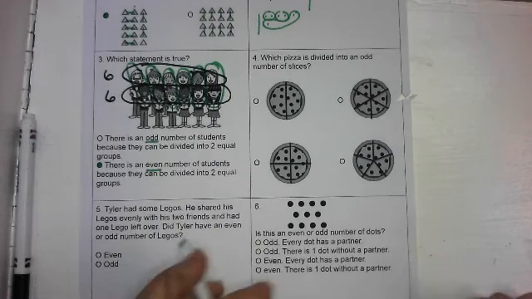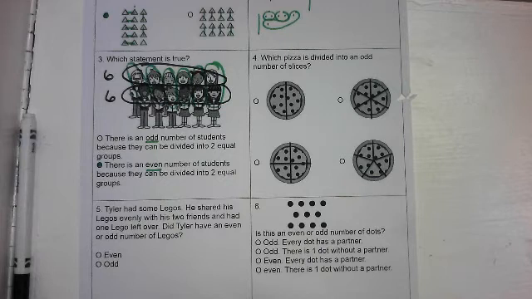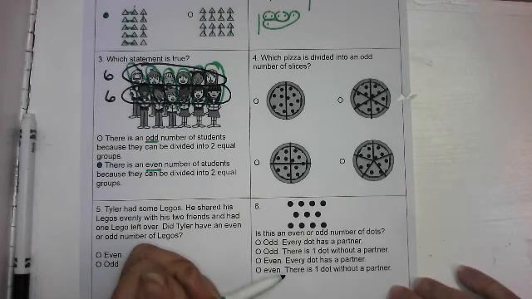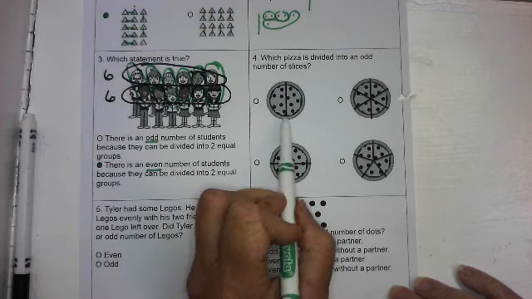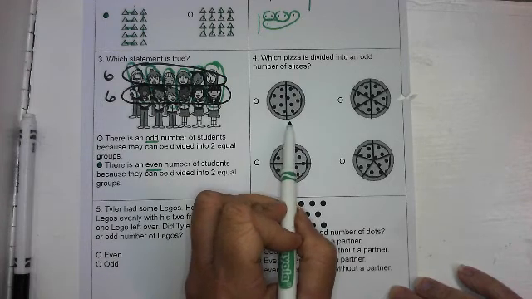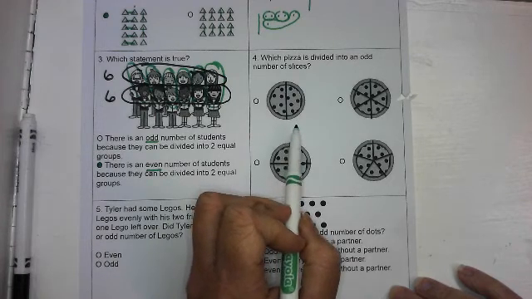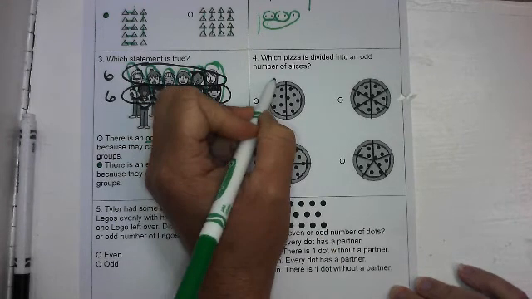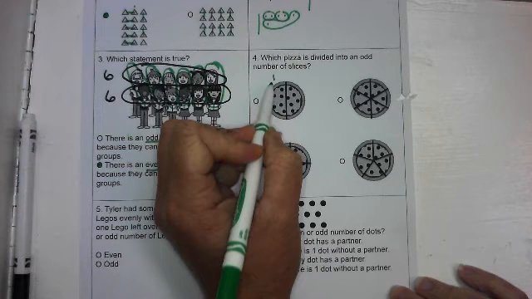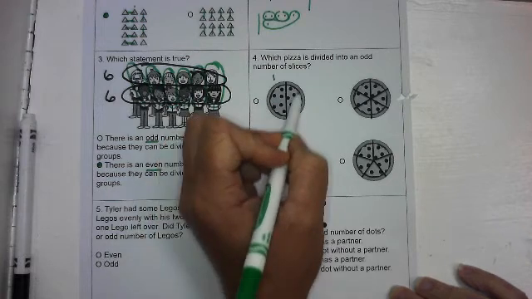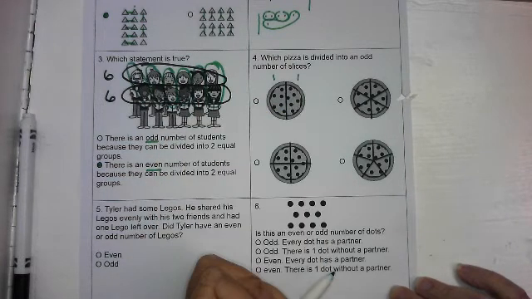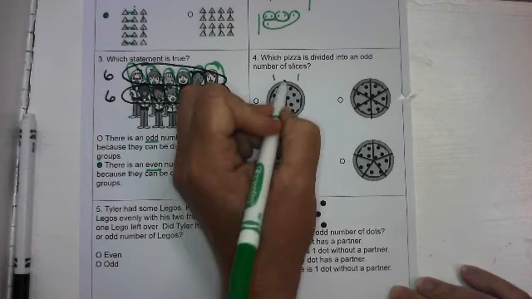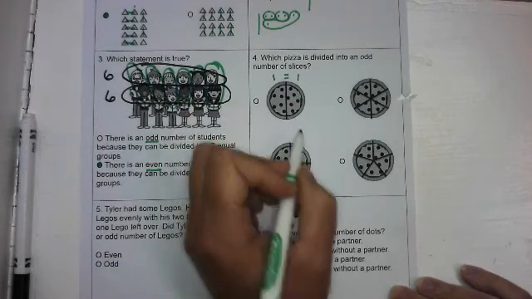All right, number 4. Which pizza is divided into an odd number of slices? Do not let these pepperonis distract you. What are we breaking into groups? Pizza slices. So over here we have 1 slice. Let's say that's 1 slice for Miley. And over here we have a slice for Mariah. Are they the same? So this one is even.